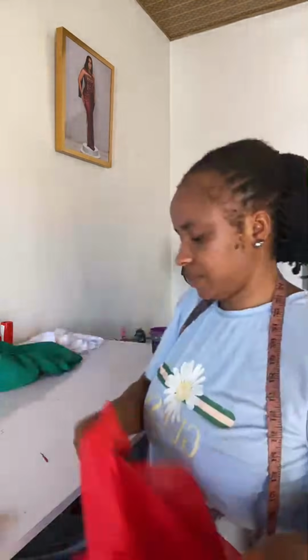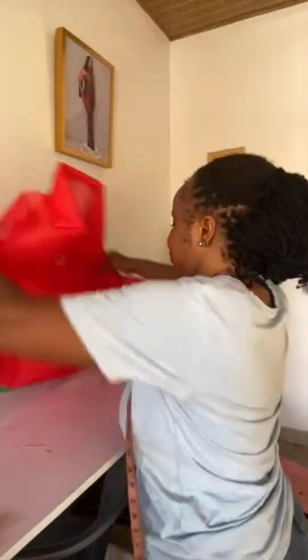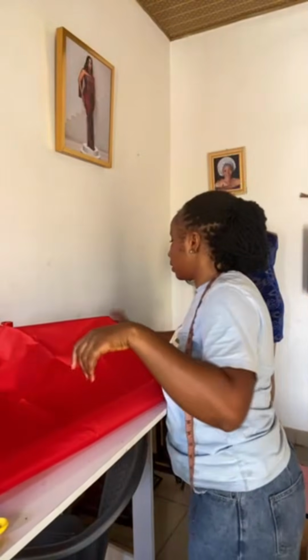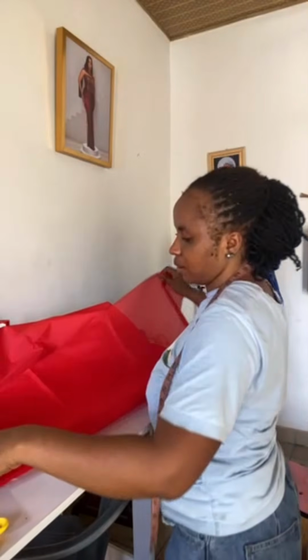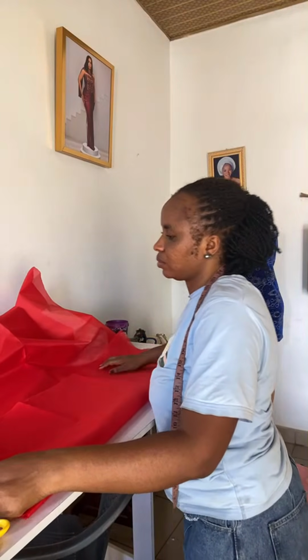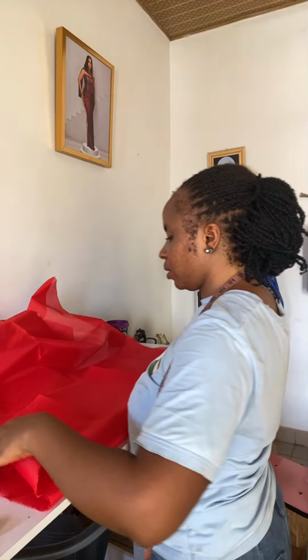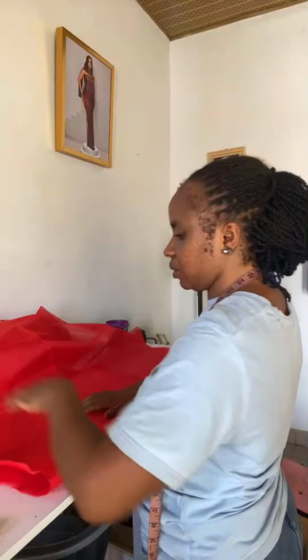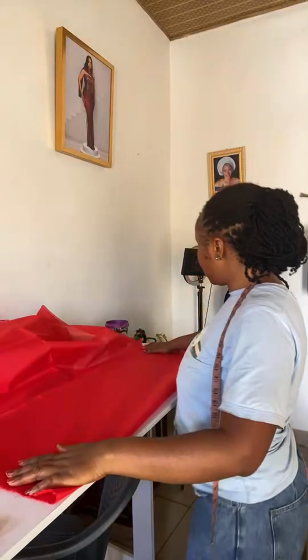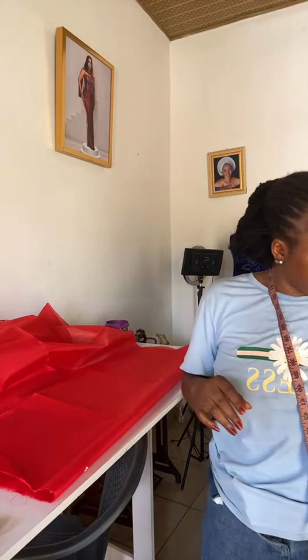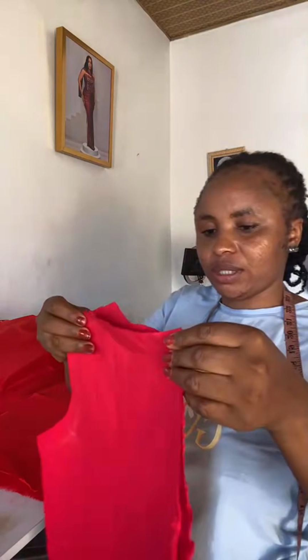So I'm using this for the lining piece. Now I'll proceed to cut the lining of this dress.